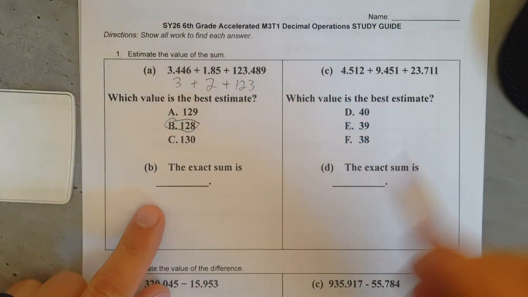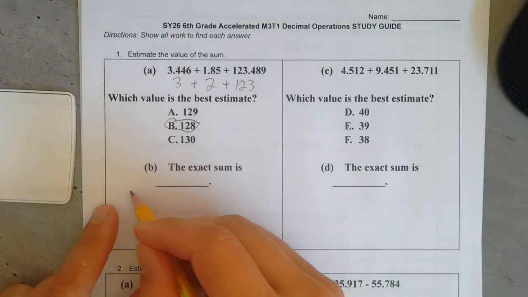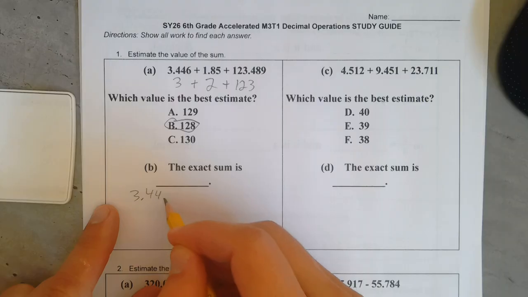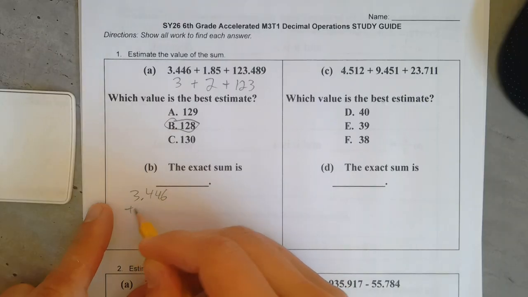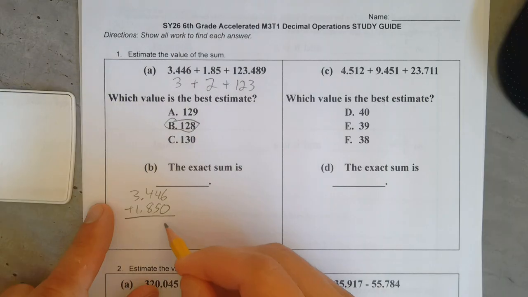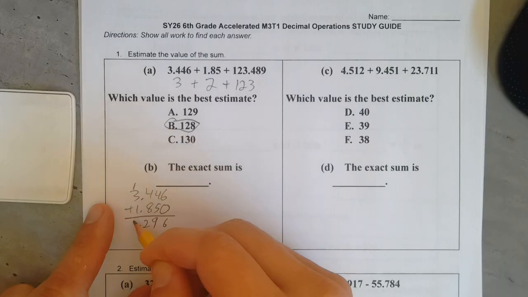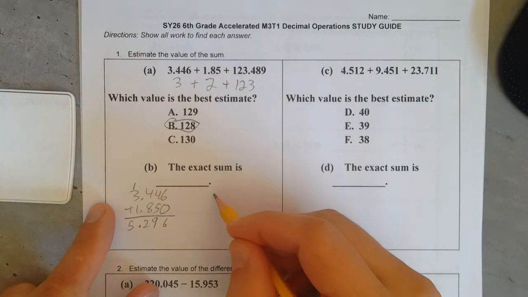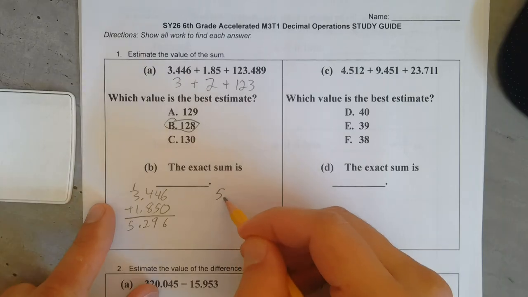We're also asked for the exact sum. So what I like to do is work these in parts, and put a 0 on for place value. Add them all together, and then I like to add on the other addend as well.